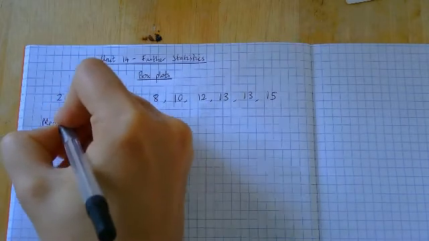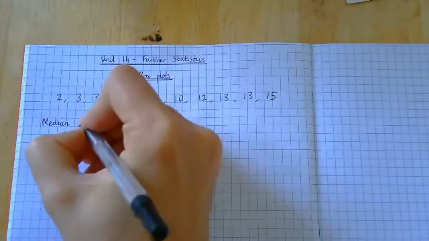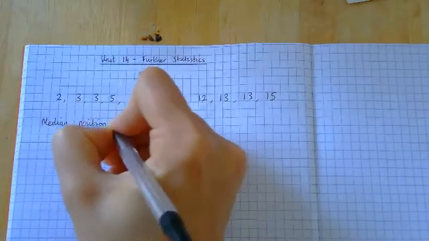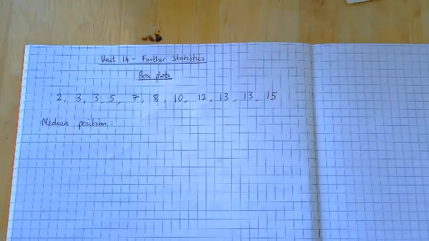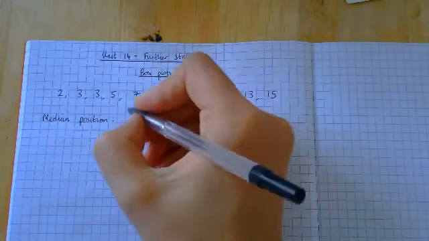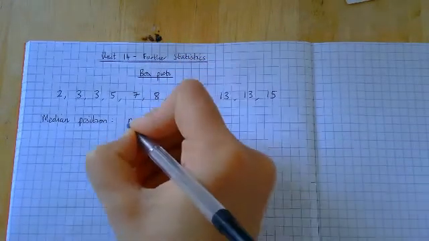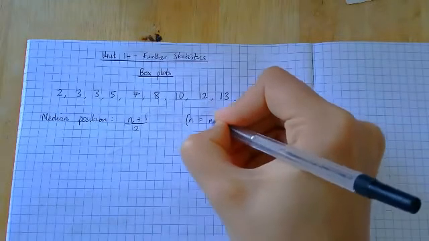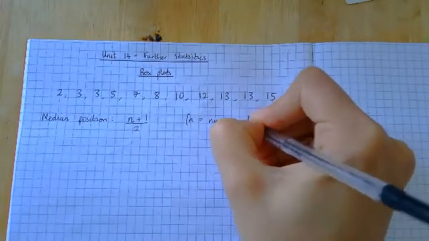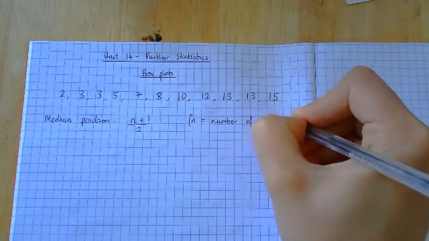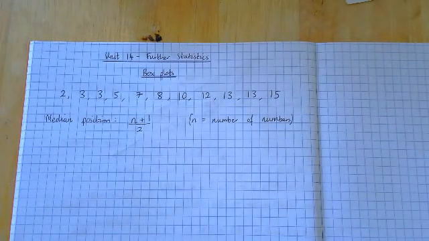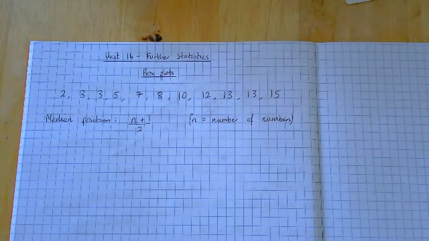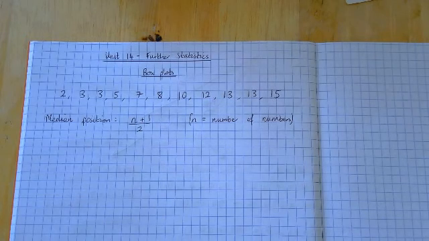Hopefully your brain's ticking over and you can tell me that the median position, so where you would find the number in the middle, is n plus 1 over 2, where n is the number of numbers. So if you've got 5 numbers, you would do 5 plus 1, which is 6, and divide it by 2, and that tells you that the median is in the 3rd position. Now, it doesn't tell you that the median is 3. It tells you that the median is in the 3rd position.